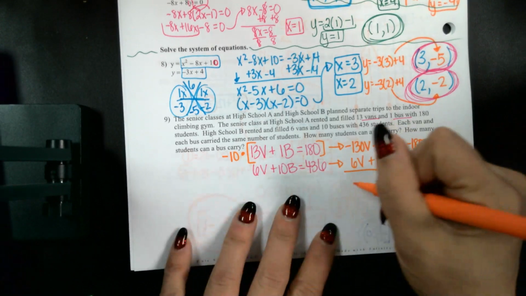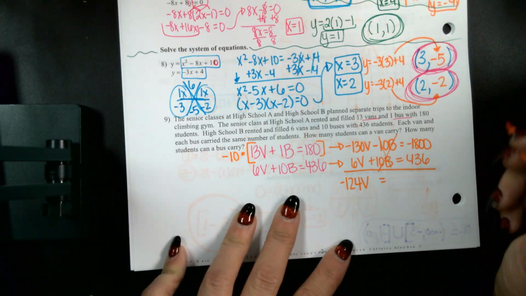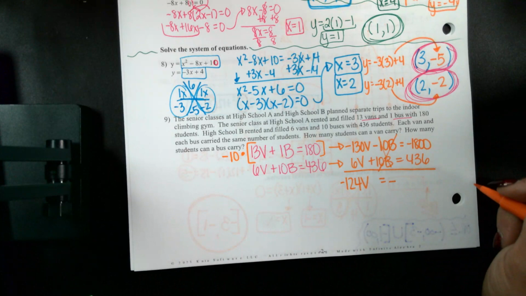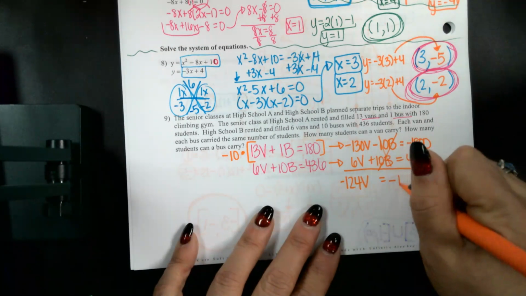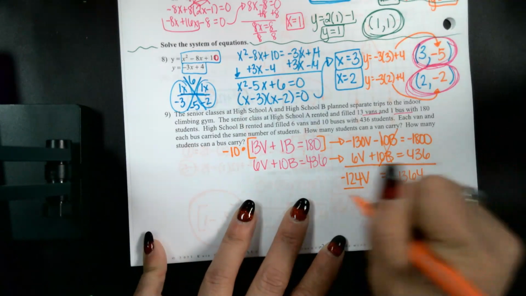Negative 124V. And then what's the other side? Negative 1,364. Yep. And then we'll divide by negative 124.